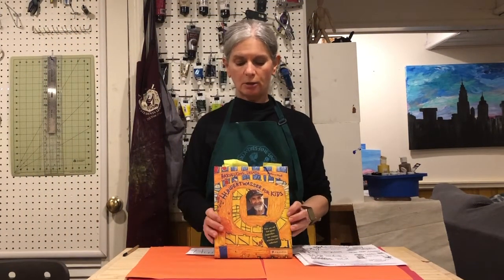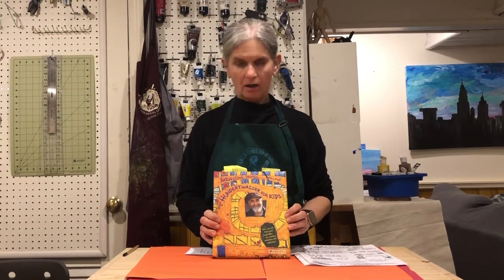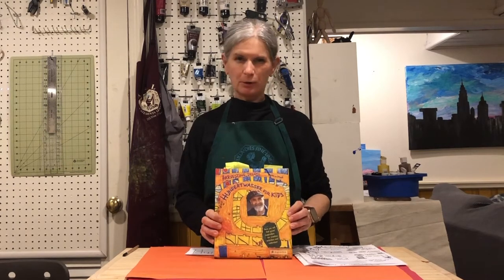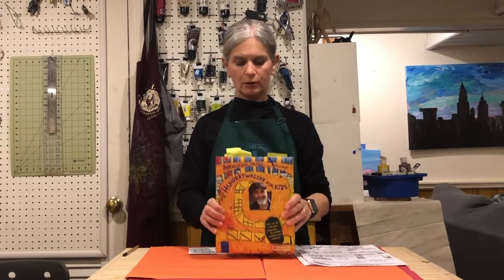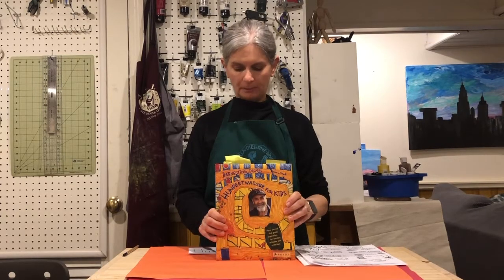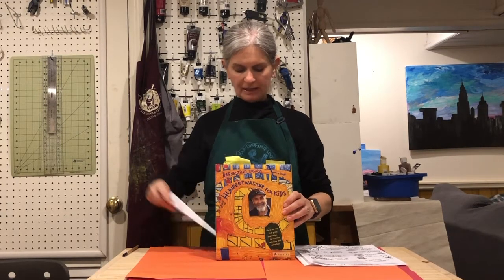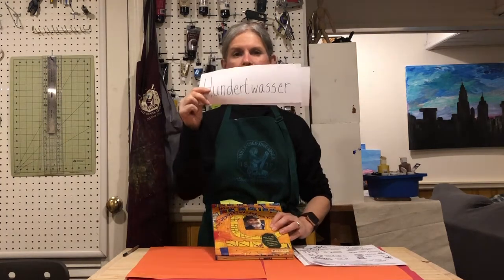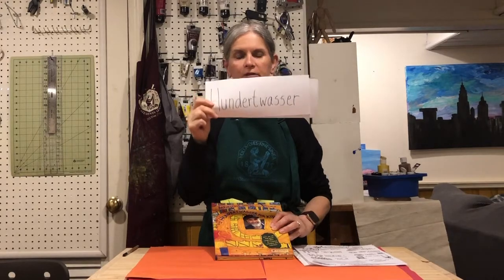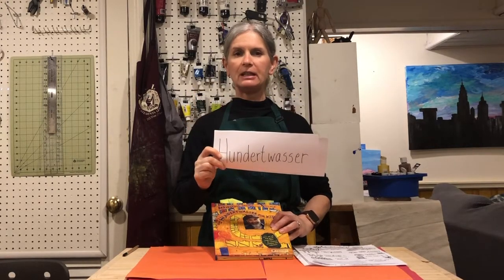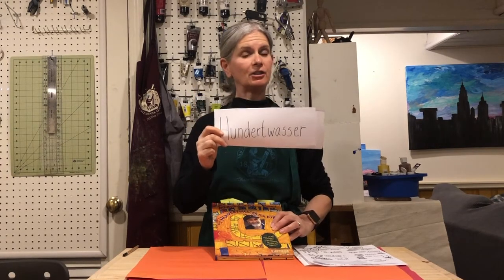And girls, today we're going to be talking about this artist, Hundertwasser. I'm not going to read the book to you because it's actually a really long book, but I was wanting to show you it. Hopefully we'll get a chance to do it at some point. His name is Hundertwasser, which is a pretty long name already. But what is really fun about this artist is he changed his name.